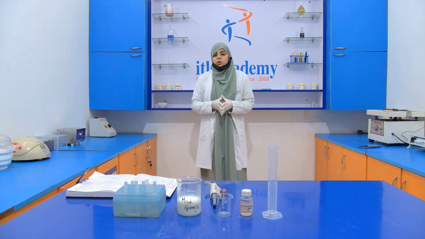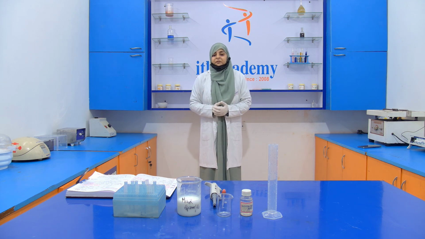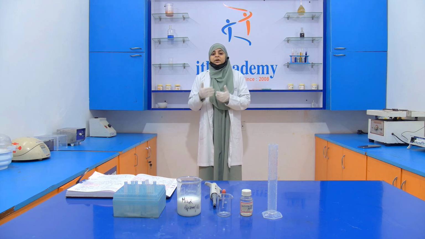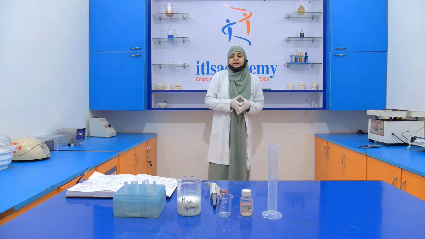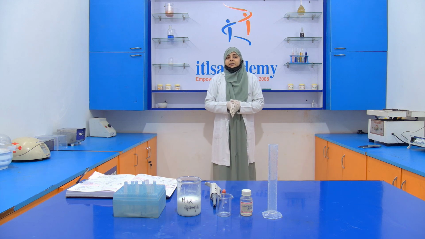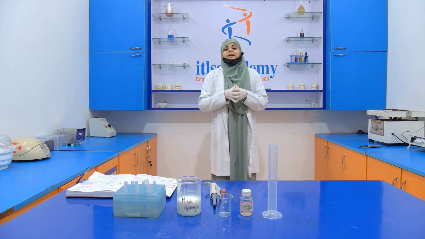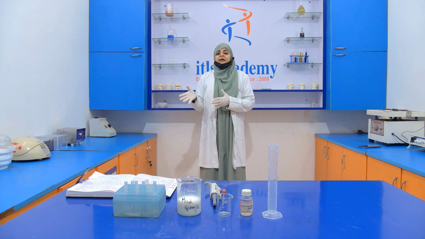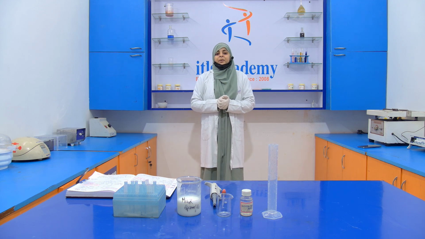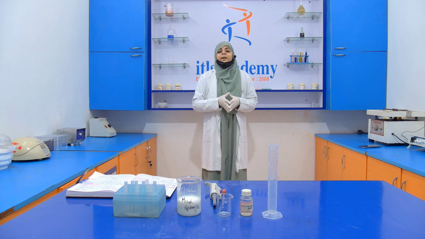Okay, so we all know that adulteration is what? When we are adding or removing something from a food ingredient and due to that its quality is degraded, then it means that it acts as an adulterant. Okay, so here skim milk acts as an adulterant because it decreases the fat content of the natural milk, which is not acceptable because ultimately it decreases the quality of the milk.